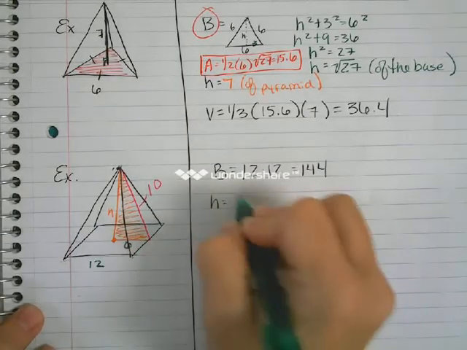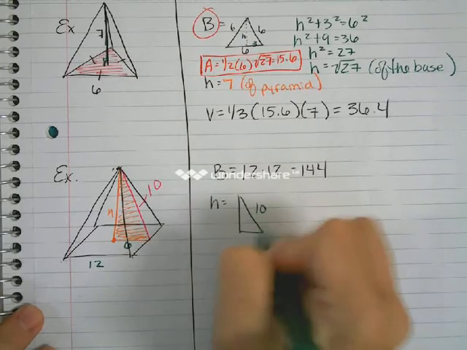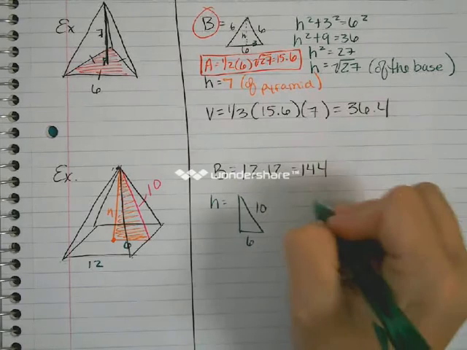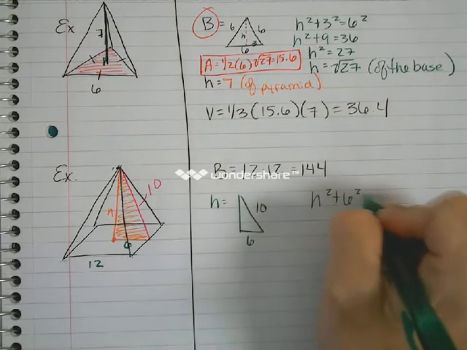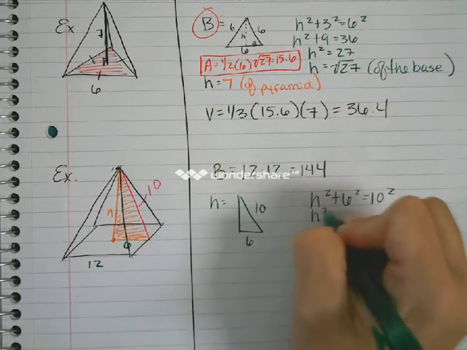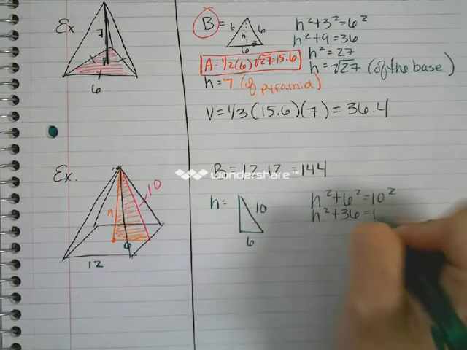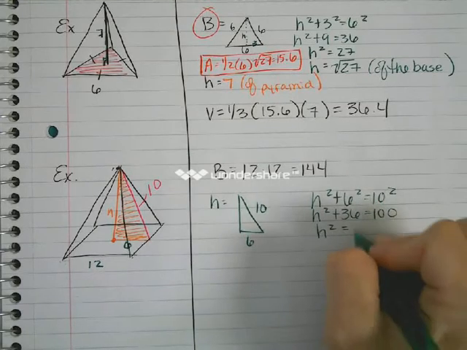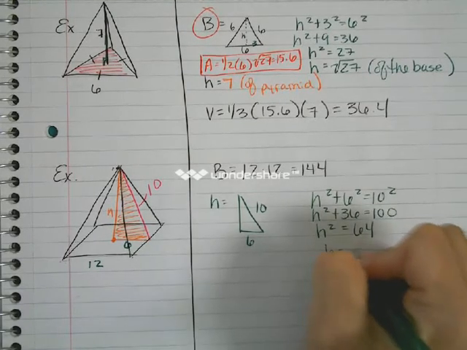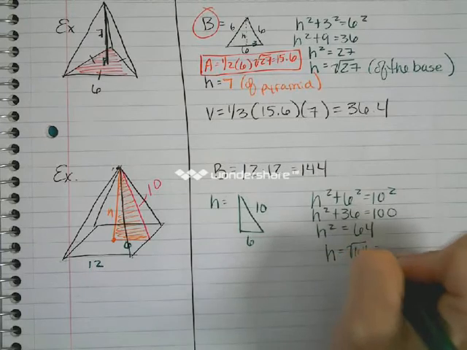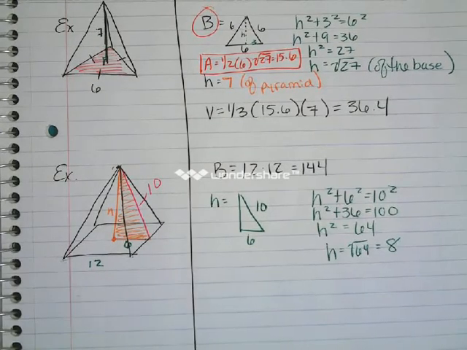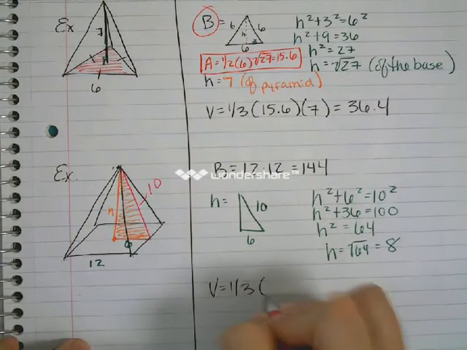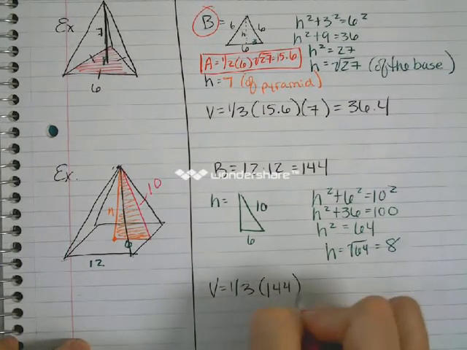Okay, and we need to find h. So that's h squared plus 6 squared equals 10 squared. Simplify, subtract, square root, height equals 8. So the volume equals 1/3 big B times 8 equals 384.